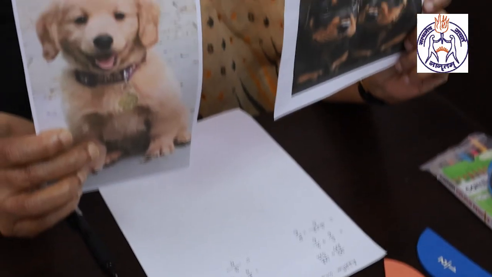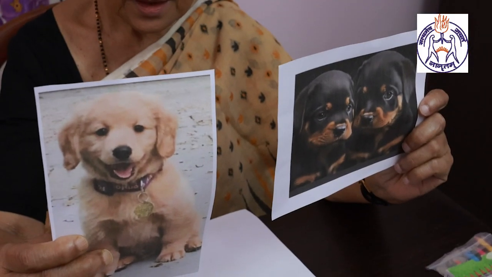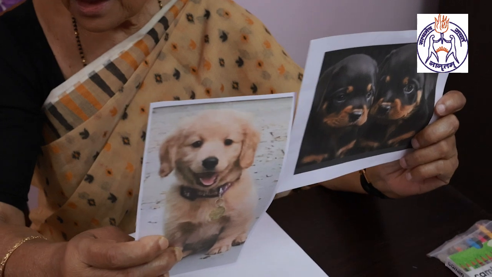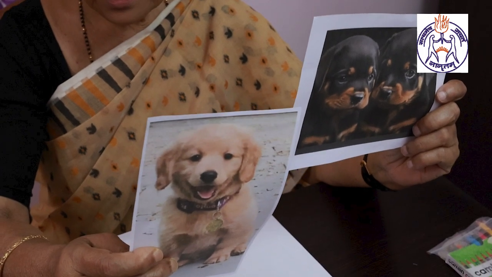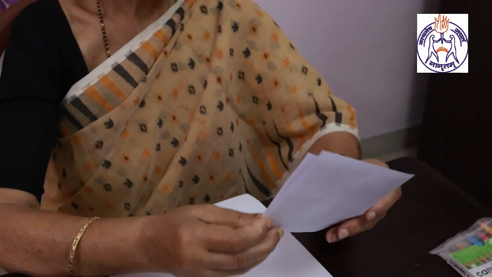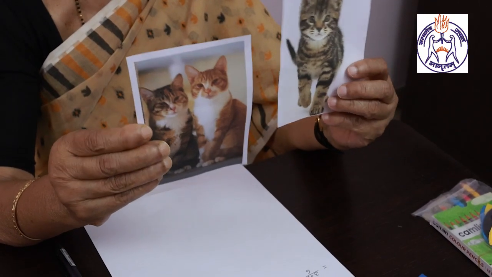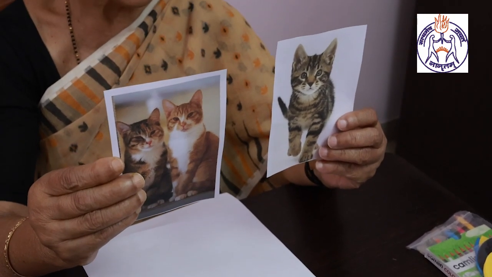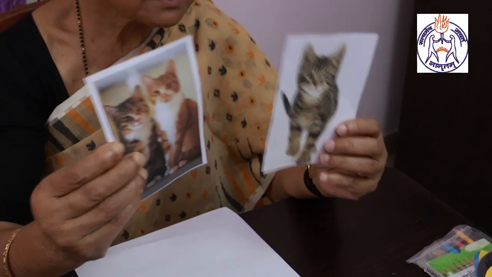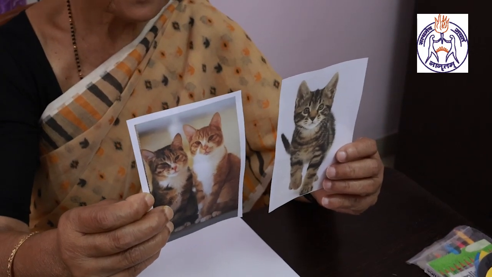We can ask the children, add these 2 dogs with this 1 dog, and they will not hesitate to say there are 3 dogs. Or we can ask, add this 1 cat with these 2 cats, and they will say there are 3 cats.